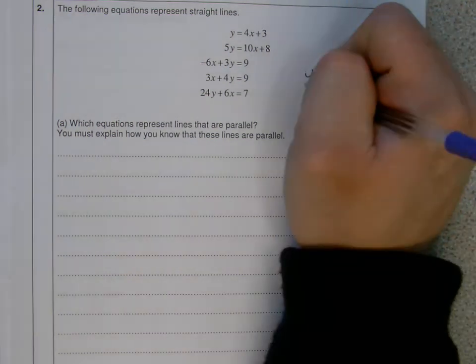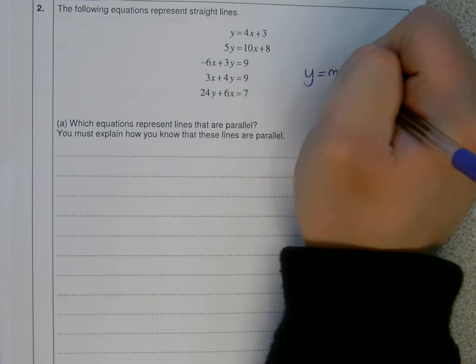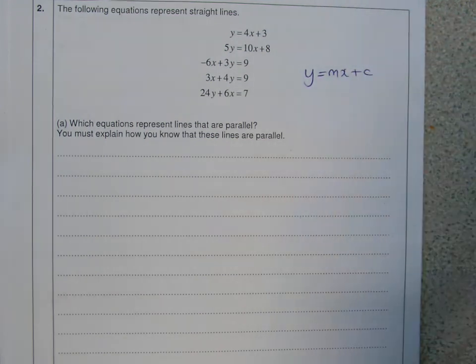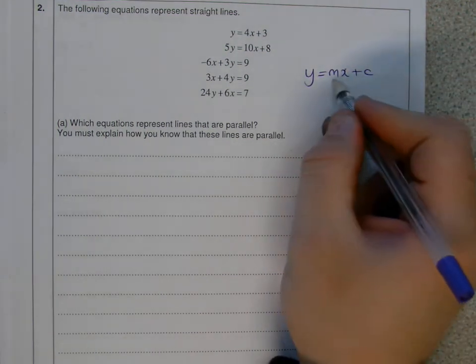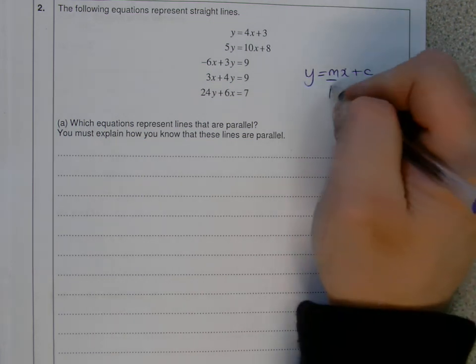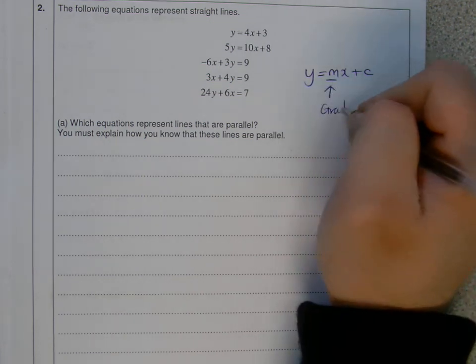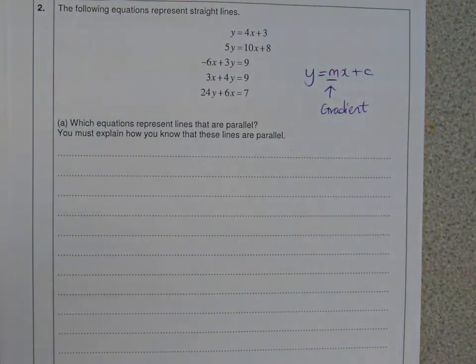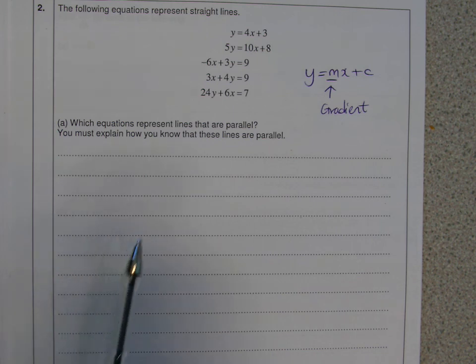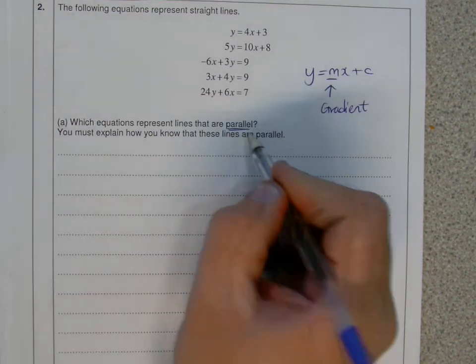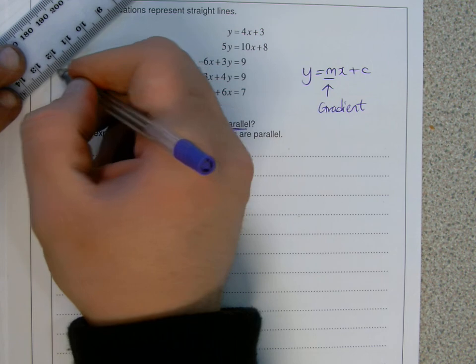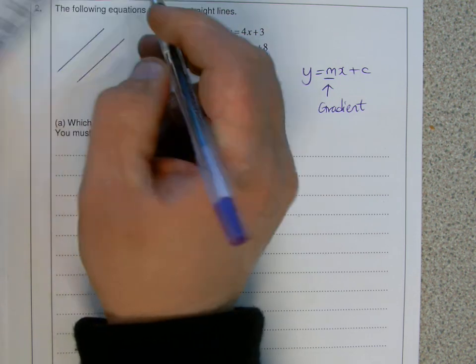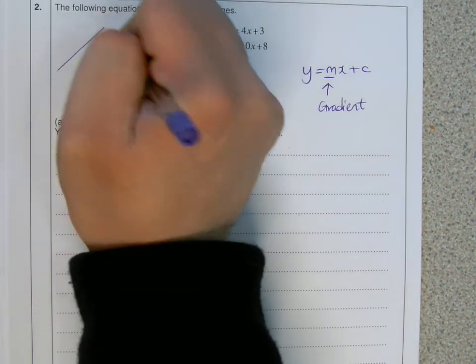Now, it all goes back to our understanding of straight lines. y = mx + c. If you get it in that format, the m, of course, tells us the gradient, yeah? So what we need to do is rearrange all of these 5 and see what the gradient is. The ones that have the same gradient are going to be parallel, because remember, when it comes to parallel, they go in the same direction. So their gradients will be identical.